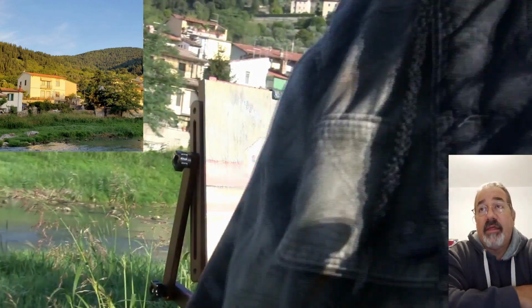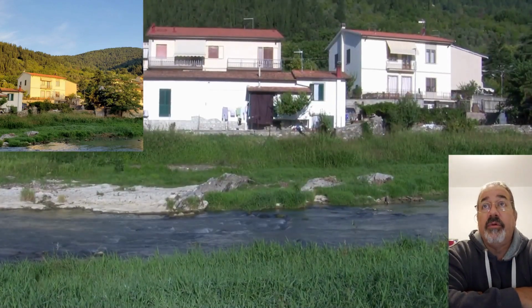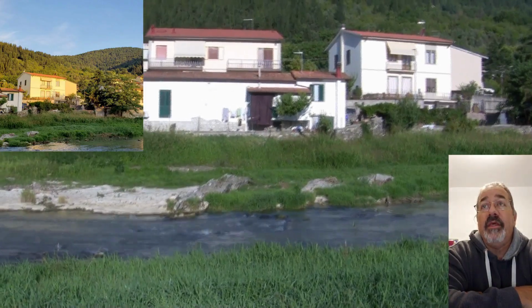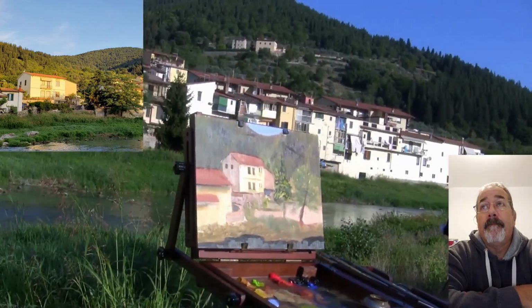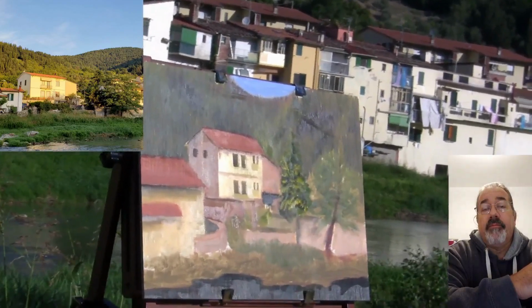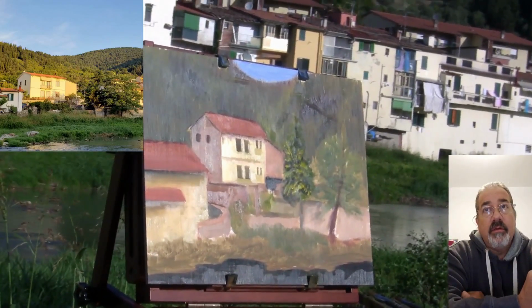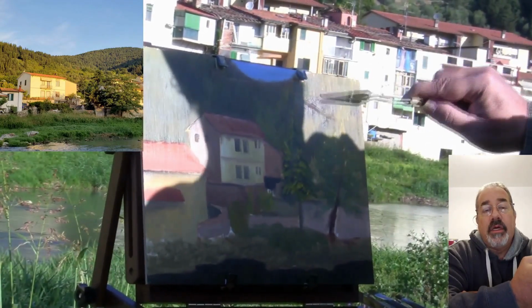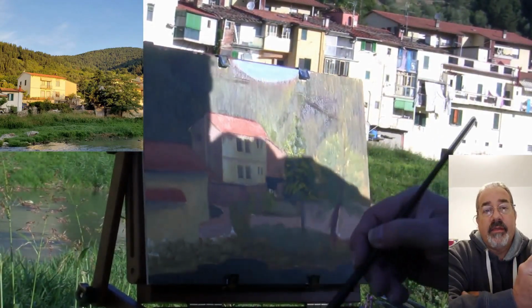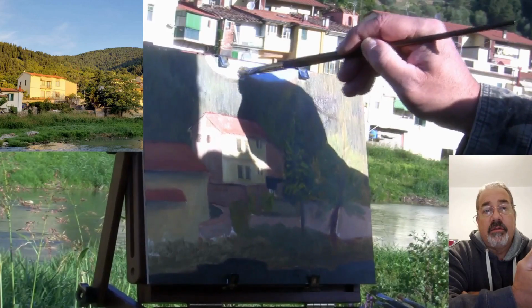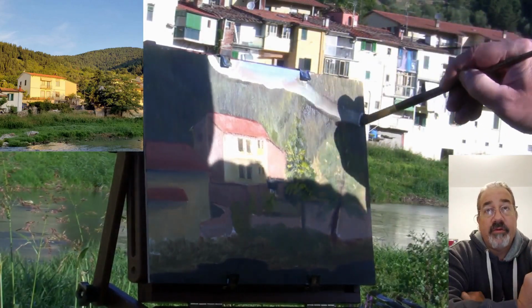The only time that doesn't happen is when people do hyper-realistic paintings, where they're making their painting look very much like the photograph.